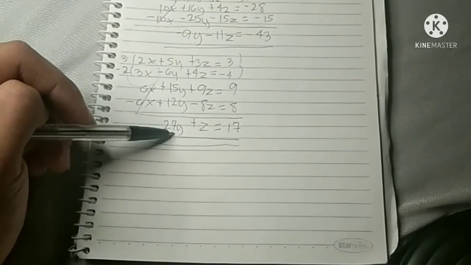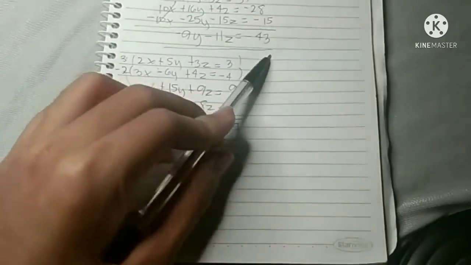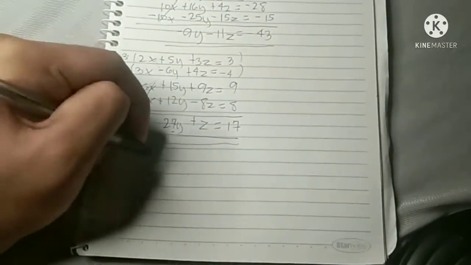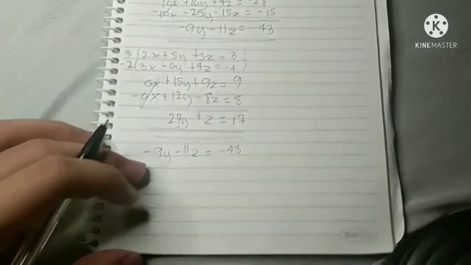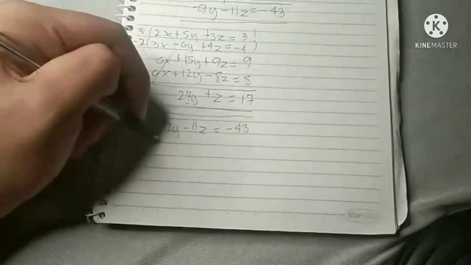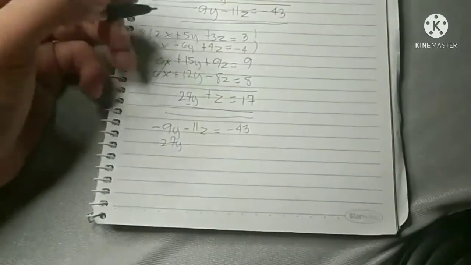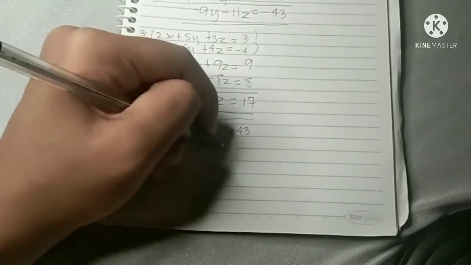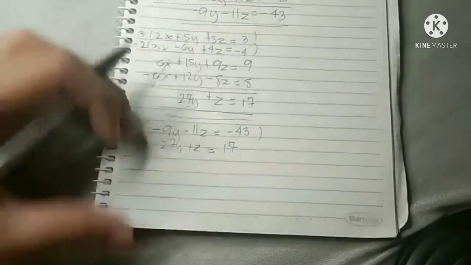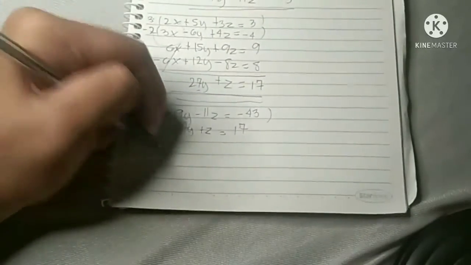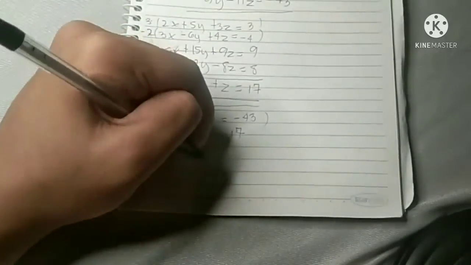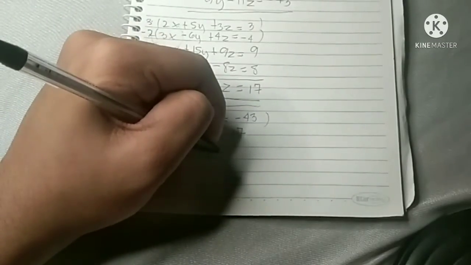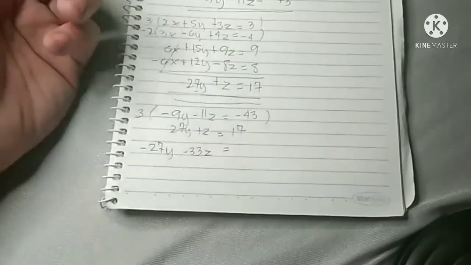And since now we have our two polynomials, we can use the elimination method to find our z. So now we will eliminate our y. So I will multiply our negative 9y minus 11z equals negative 43 by 3, so that we will be able to cancel our y. So 3 times negative 9y is equal to negative 27y, and 3 times negative 11z is equal to negative 33z, and 3 times negative 43 is equal to negative 129.